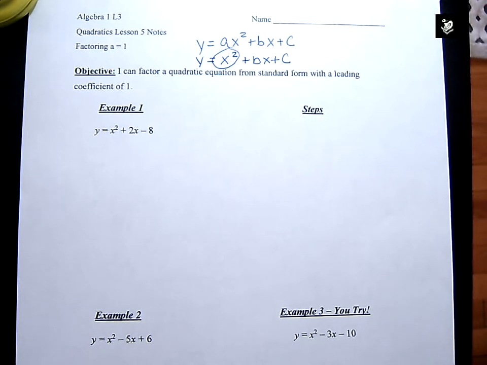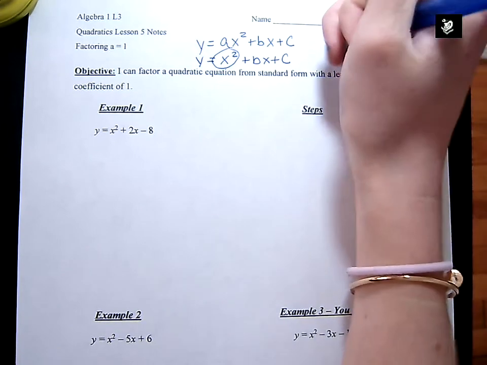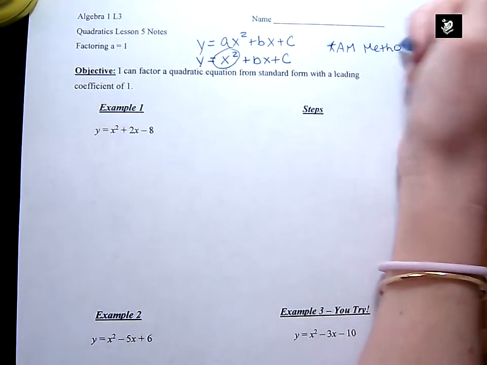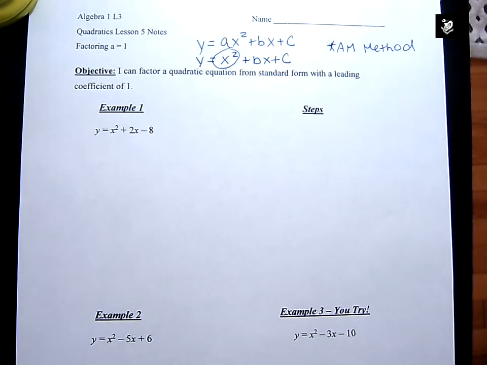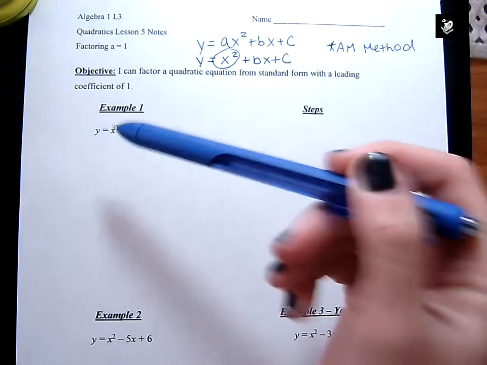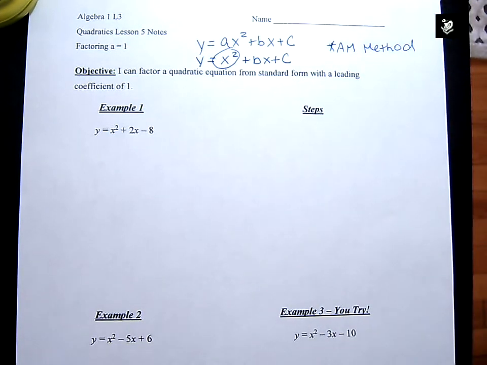So our objective for this lesson is we can factor a quadratic equation from standard form with a leading coefficient of 1. So a lot of teachers just call this general factoring. I like to give it a name, and I call it the AM method. So why do I call it the AM method? That's because for this method, we're going to figure out what adds to a number and what multiplies to a specific number. So we're going to look at the first example.